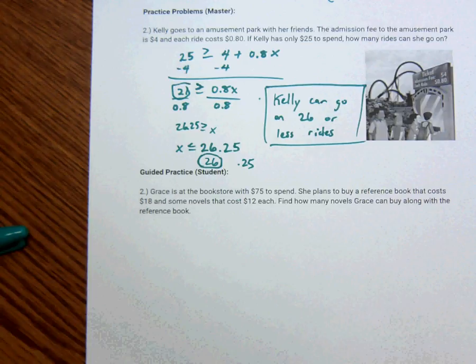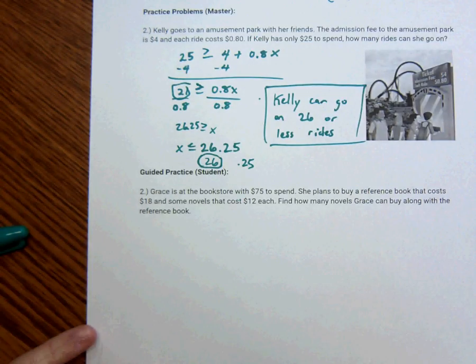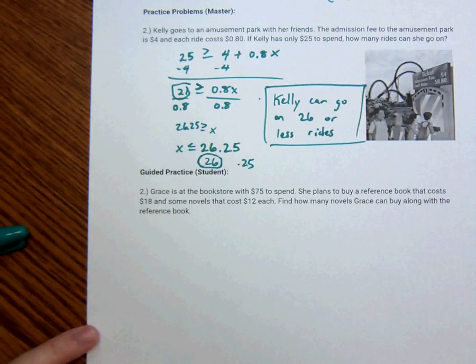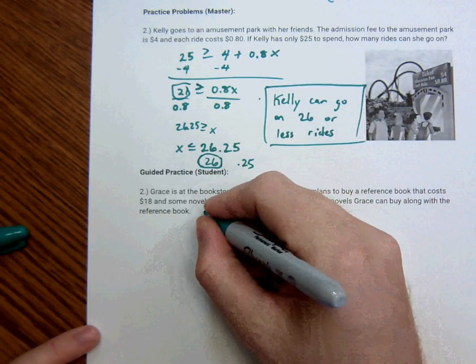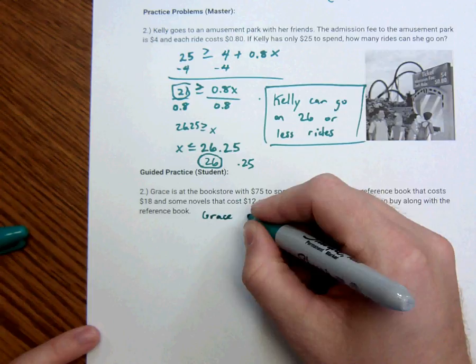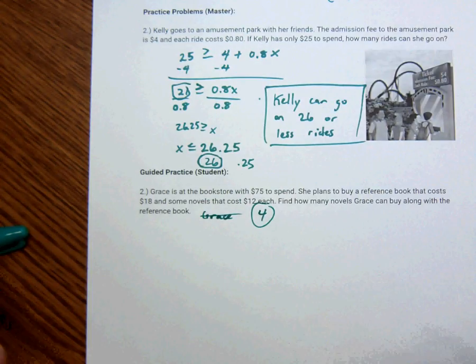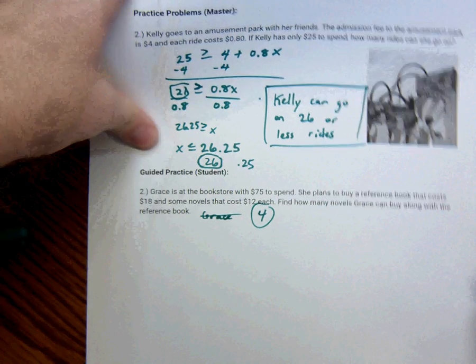Again, similar problem, different thing. Grace is going to a bookstore. And just so you know that you did it right, the answer is 4. Grace can buy, I don't want to write all that. 4. You figure out the context. 4. She can buy 4.